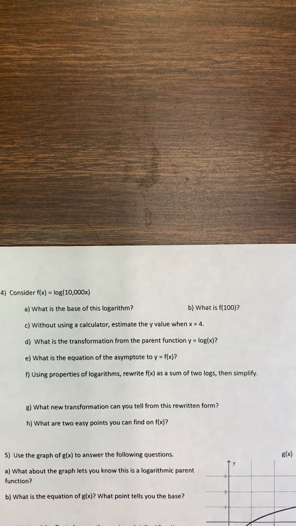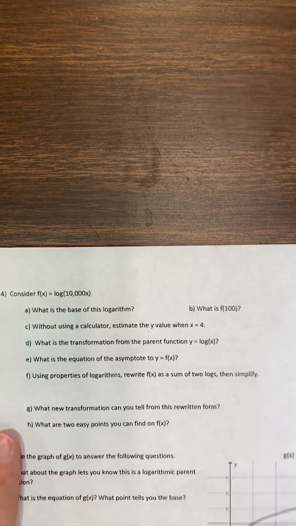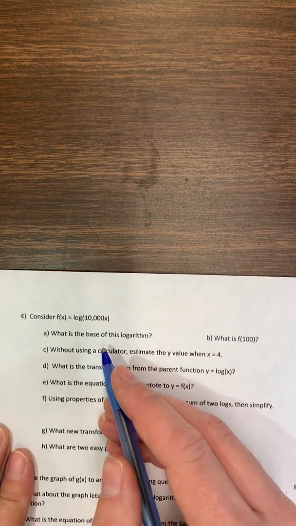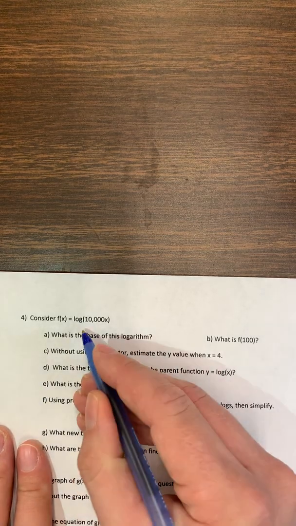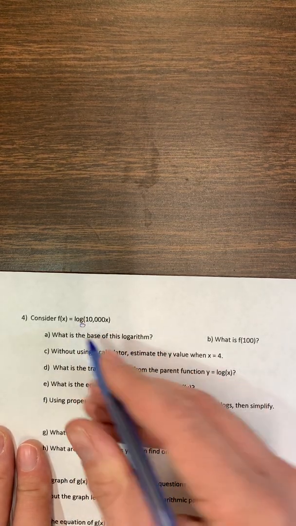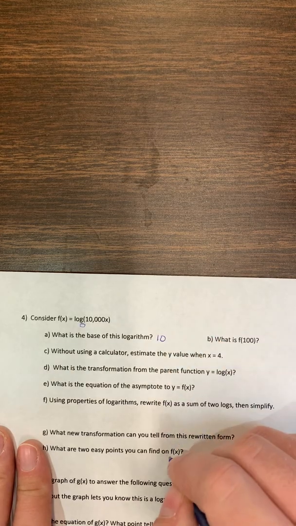All right. On the back, I'll do a few of these with you. I think I'll do number 4. What is the base of this logarithm? Well, it doesn't say the base, and we should know from logarithms that if it doesn't say the base and it says log, that means the base is 10.